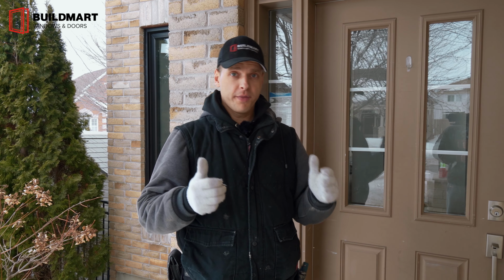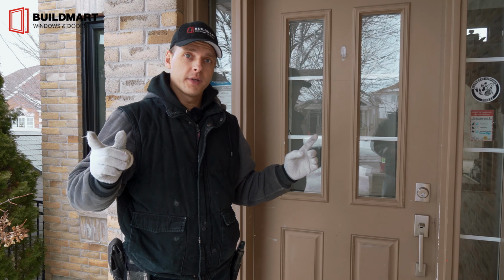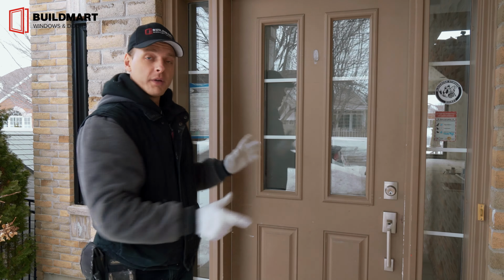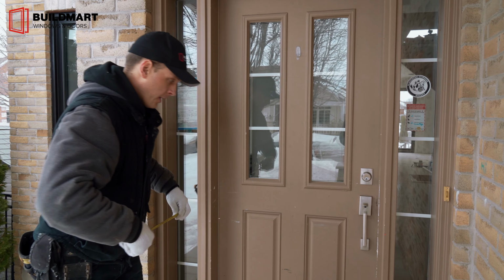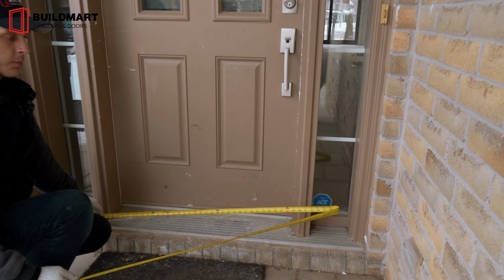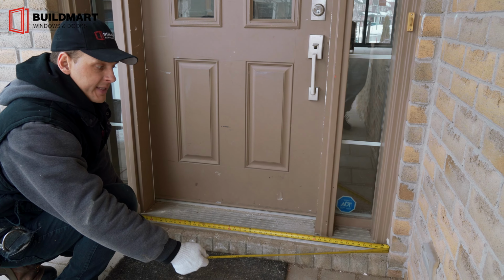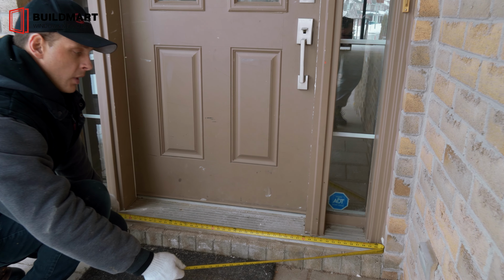Next step is to measure the dimensions of the door sill. Now, we did say that the width of the whole unit will be 58.5 inches, but the sill will be a little wider. It will actually go from brick to brick. Now, I did measure this width already, but measure twice, cut once. Mistakes are expensive in our business.